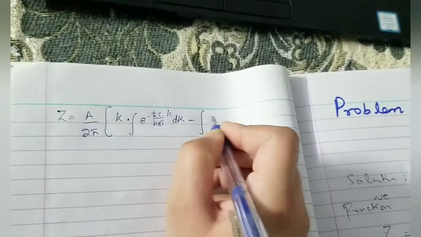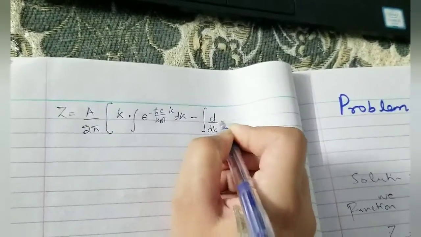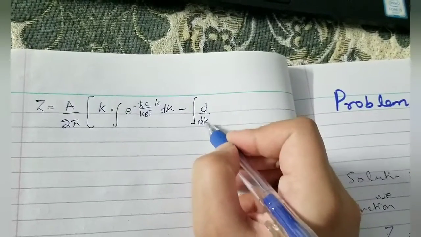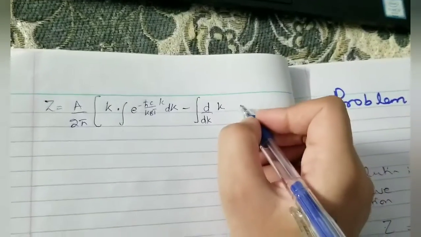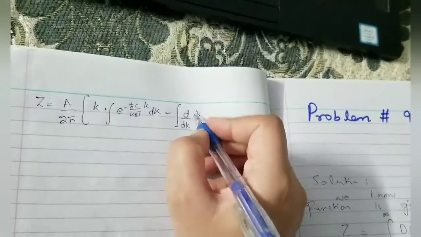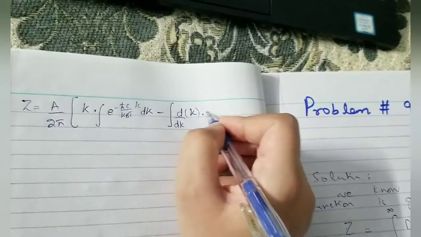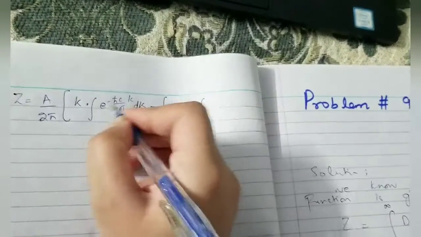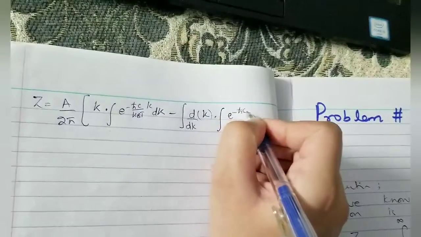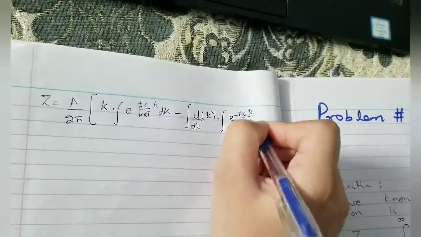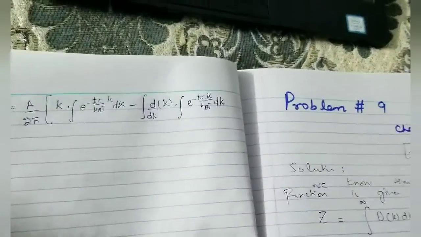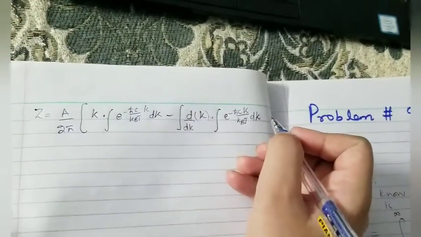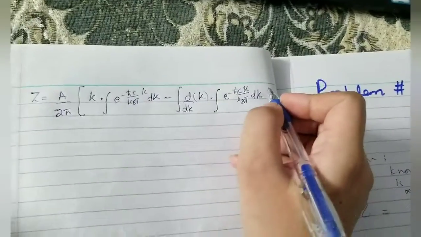Then differentiating the first term inside the integral sign. The first term is k, differentiated with respect to k, because the integration was with respect to k. After differentiating it, we again take the integration of the second term. Be mindful of k_B and k, don't mix them. k_B is the Boltzmann constant, a constant quantity, while k is the wave vector and it's not constant.